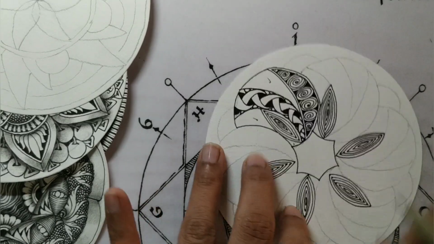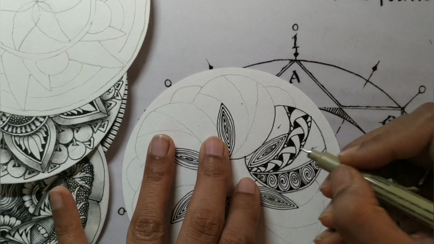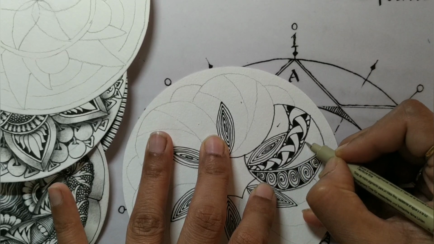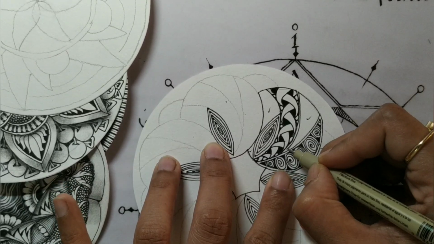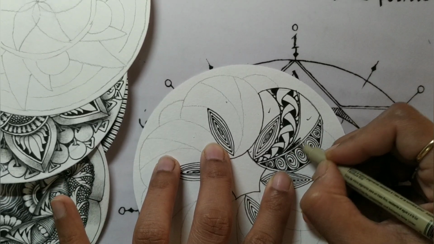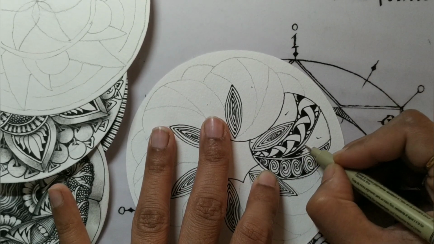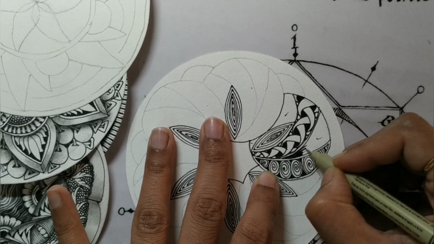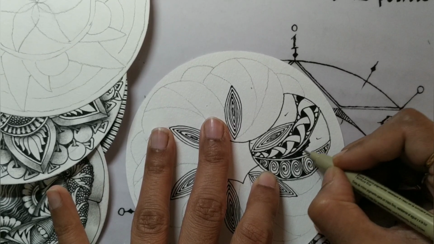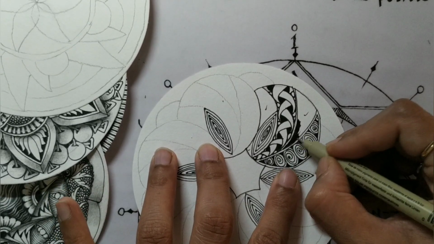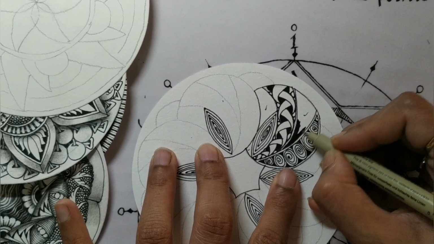Now the in between spaces, again it would be a good idea to add, I'm just going to ink it.